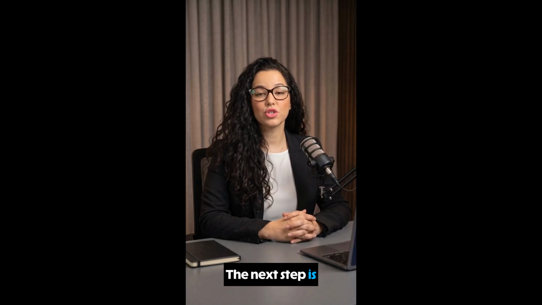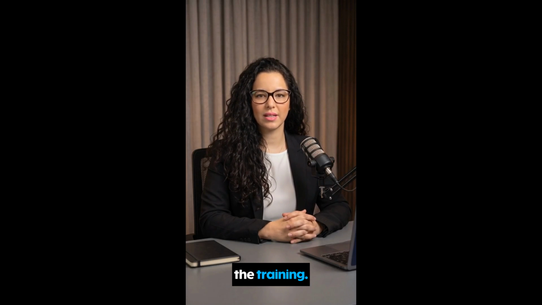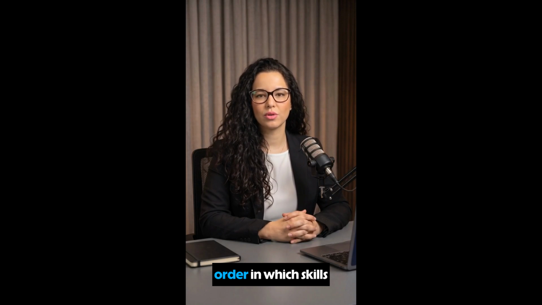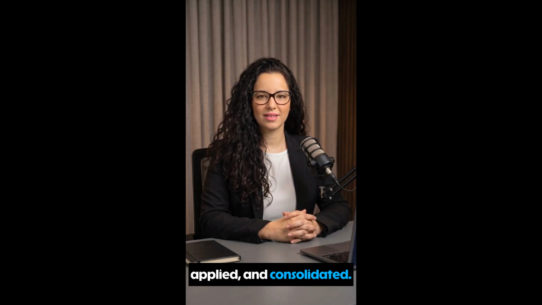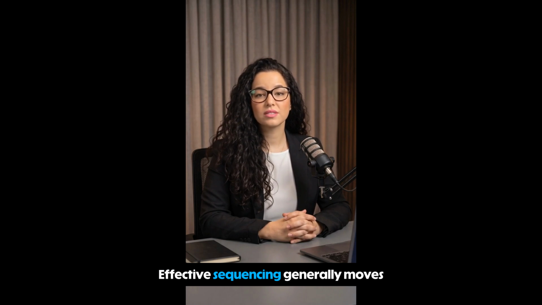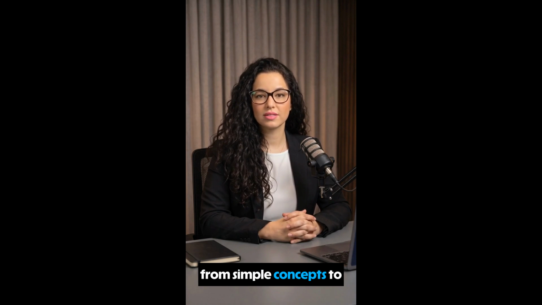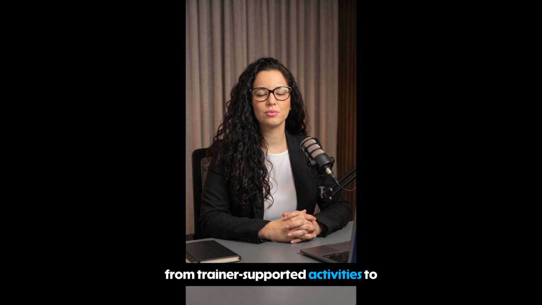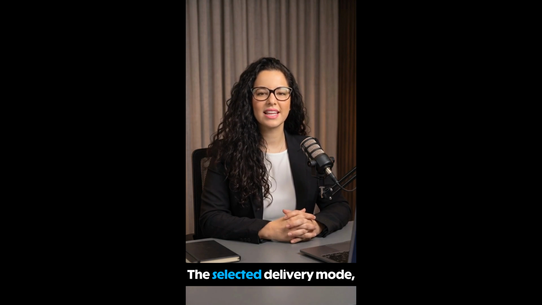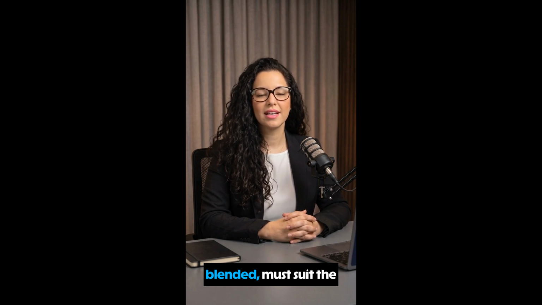The next step is to structure and sequence the training. Sequencing refers to the order in which skills and knowledge are introduced, applied, and consolidated. Effective sequencing generally moves from simple concepts to more complex tasks, and from trainer-supported activities to more independent performance. The selected delivery mode, whether classroom, online, or blended, must suit the learner group and the training product.